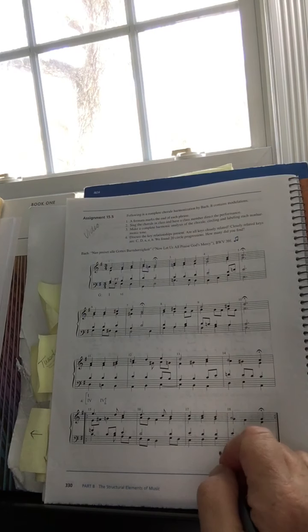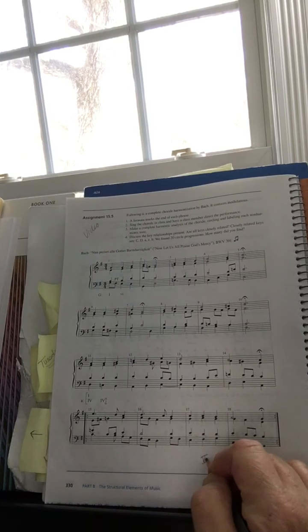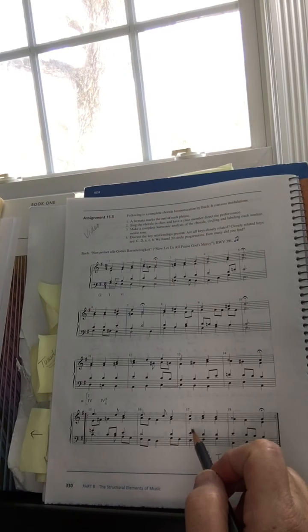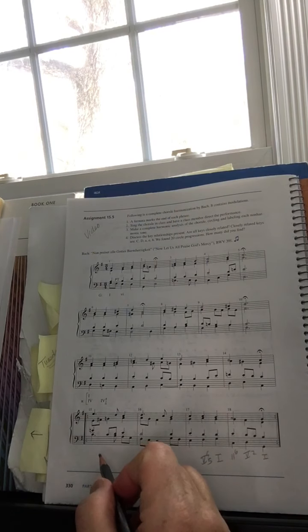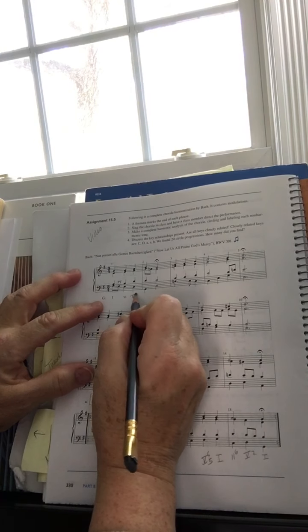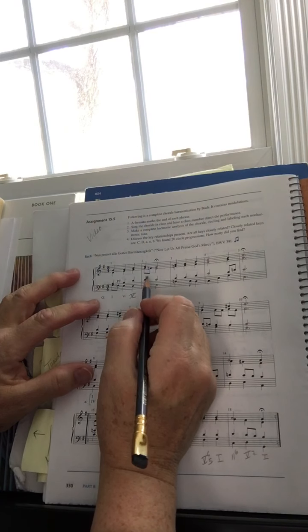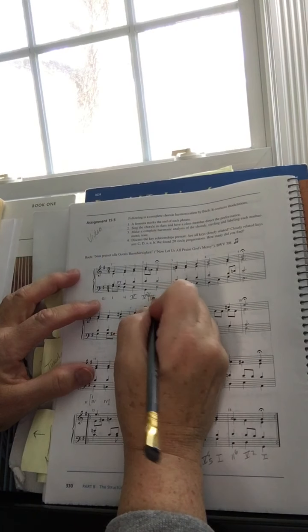Here's G, B, D. That's a 1. D, F sharp, A, C is a 5, 6, 5. C, E, G, C, E, G, 2 E's. Well, let's see. That might be something funny going on there. All right, so going back here at the beginning, D, F sharp, A is a 5 chord. G, B, D, F, that is the 5, 7 of 4 going to 4.